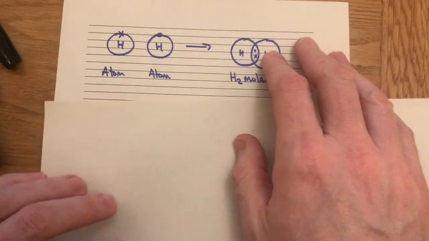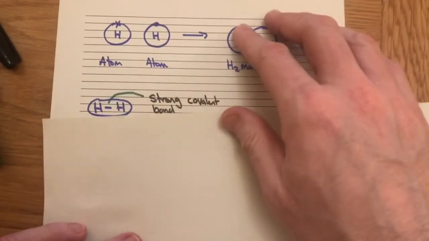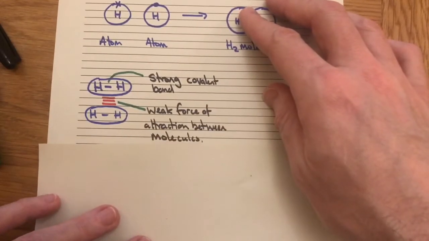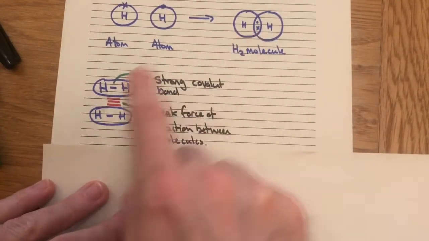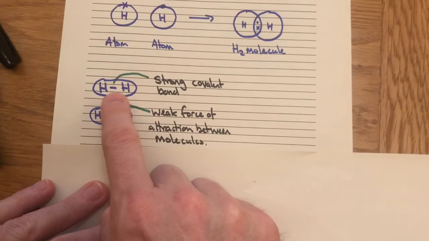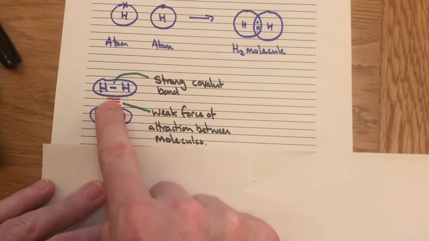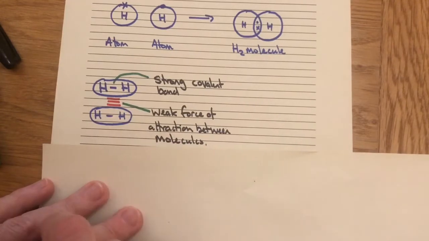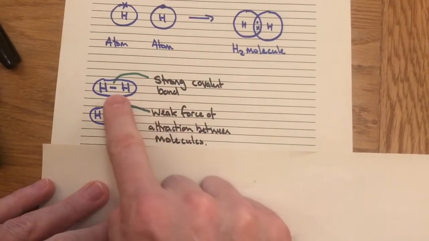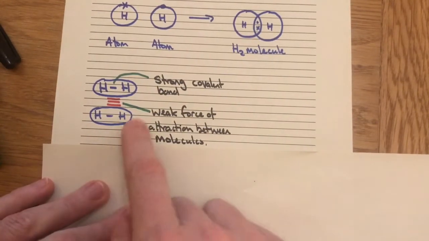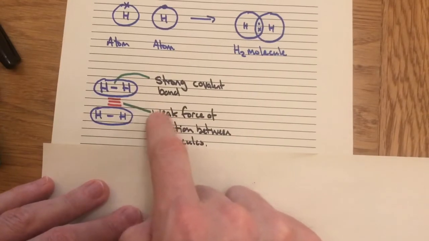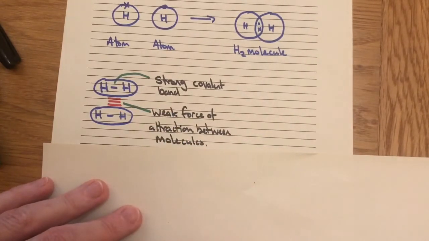So once we've got this molecule formed, what we need to think about now is this kind of diagram. Here's my hydrogen molecule with that shared pair of electrons being represented as a stick in between them. So there's my covalent bond. And when we have two of these molecules together, in between these molecules are weak forces of attraction between the molecules. The bonds are strong, but the force between the molecules is weak. So this is going to help us to understand the properties that simple covalent compounds have.